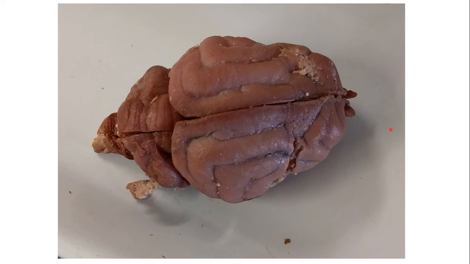Hi, everyone. In preparation for dissection checks, I wanted to make sure that everybody had access to a video where all of the different parts of the brain were both named and their functions given in a clear and concise manner. So I'm going to do that for both a cat brain, as shown here, and a human brain, which I'll do in a few minutes.